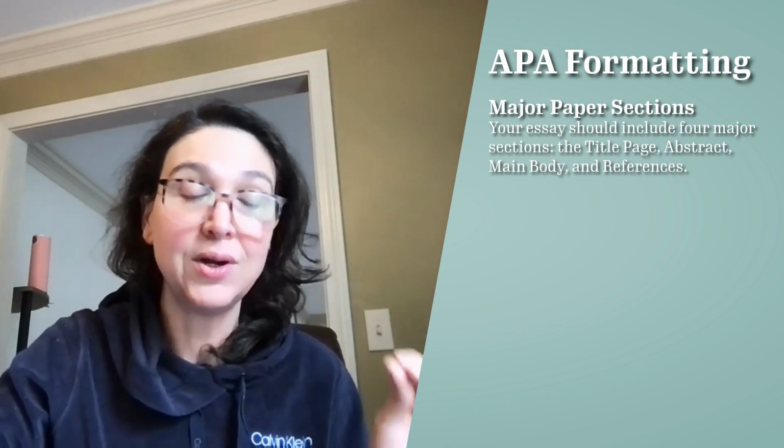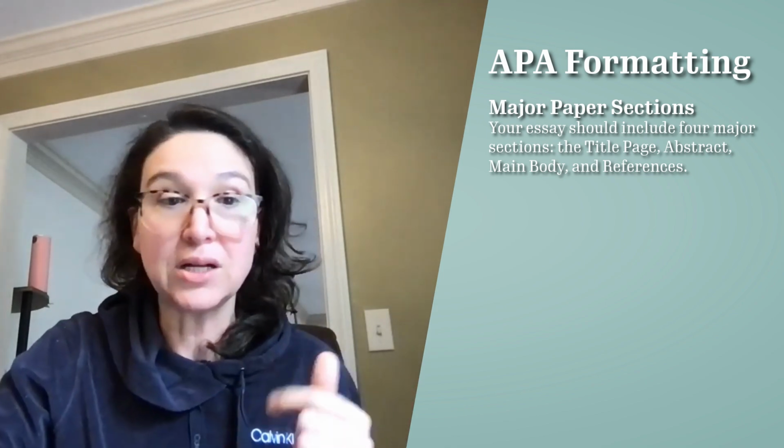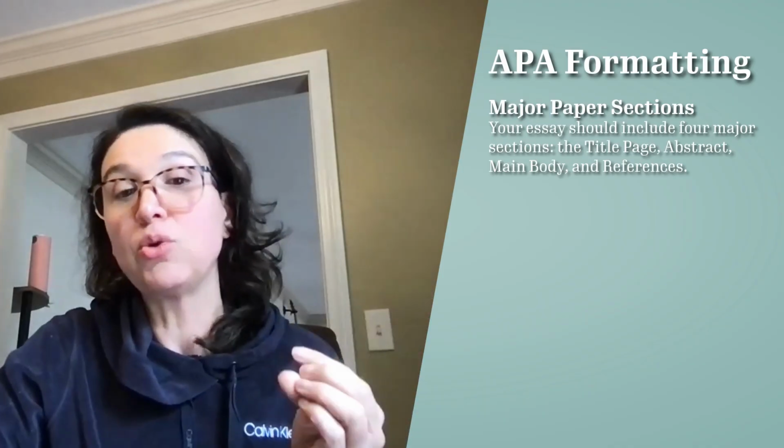Also, your citations need to be formatted a specific way. And there are different ways to format different types of references: books, magazine articles, general website articles, or a general website article that might not have an author. They all have a specific format, and I'm going to show those on the next few slides.